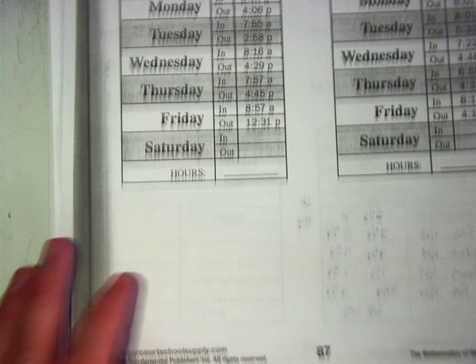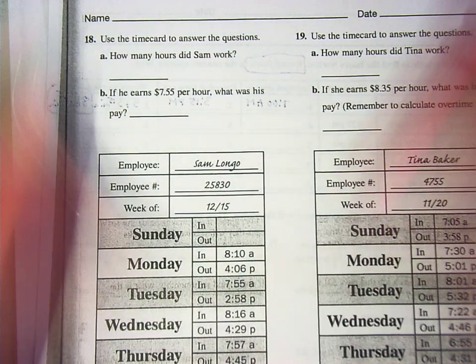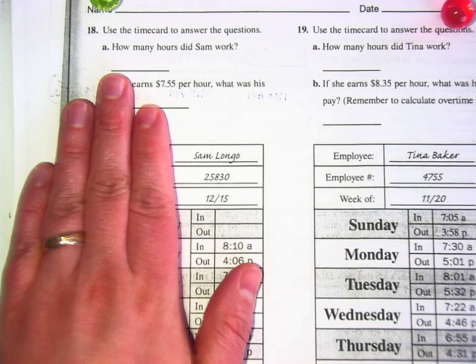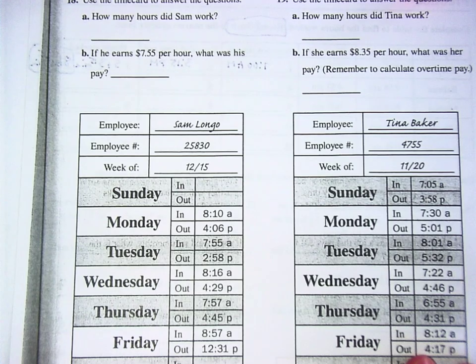Backside. Number 18. Use the time card to answer the question. So this is what a time card looks like. This is more like created by a computer instead of you. How many hours did Sam work?